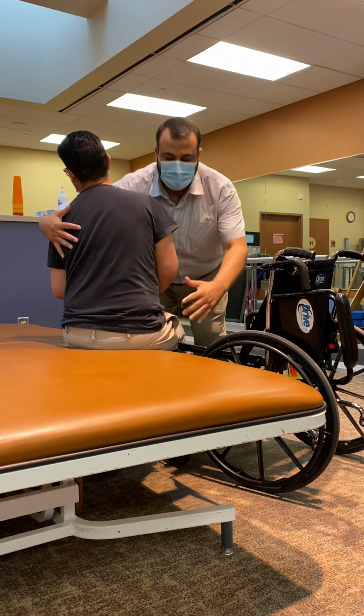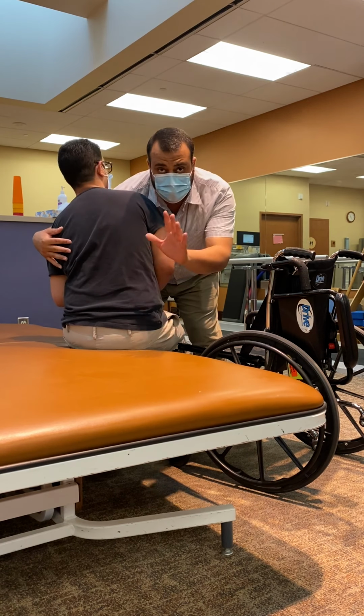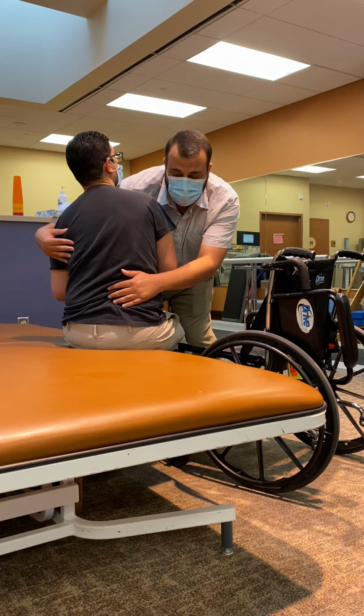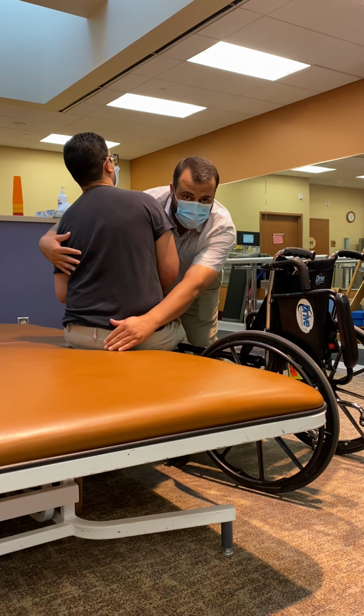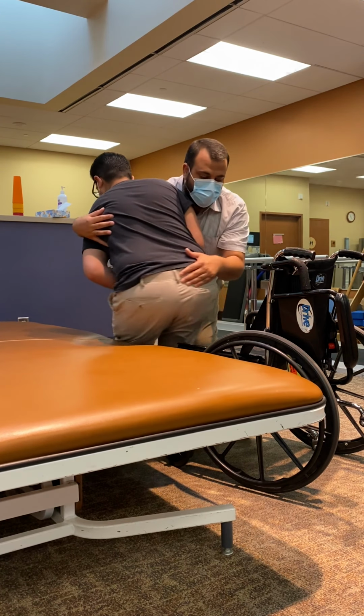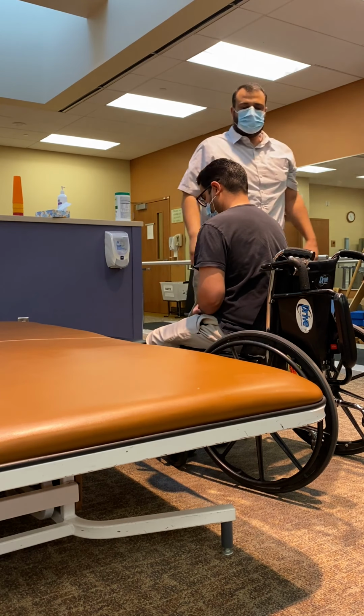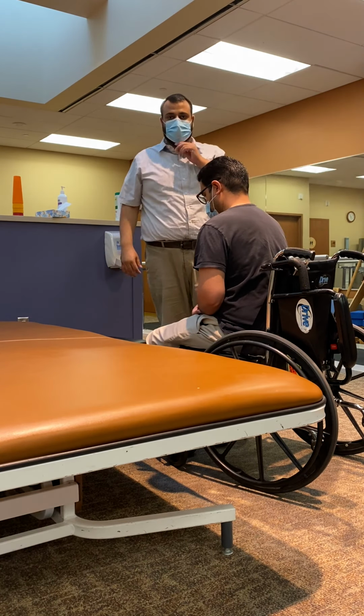Now, lean over. If the patient needs less help, I put my hand up here for anterior weight shift only. If he needs more help, I put my hand more toward the bottom down. 1, 2, and 3. Great job. Well done. So that explains the squat pivot transfer for a left hemiplegic patient.